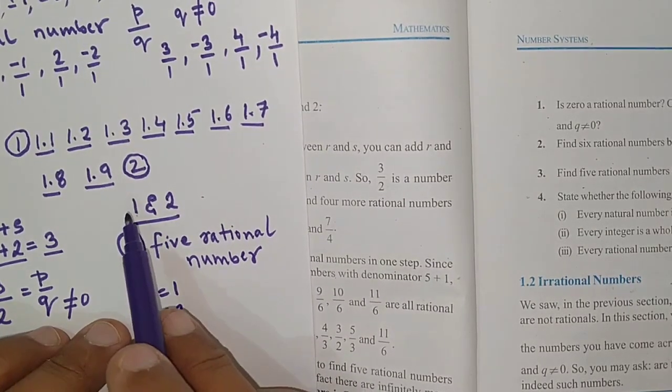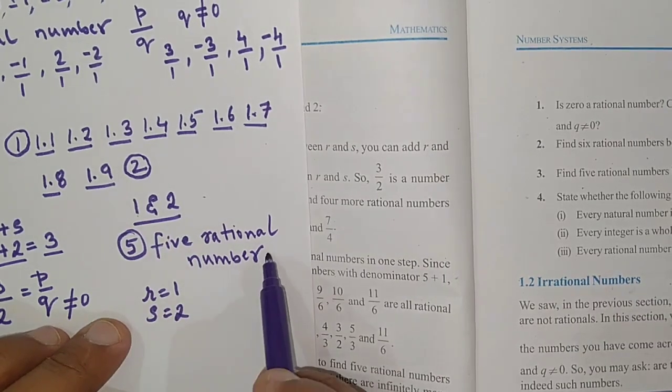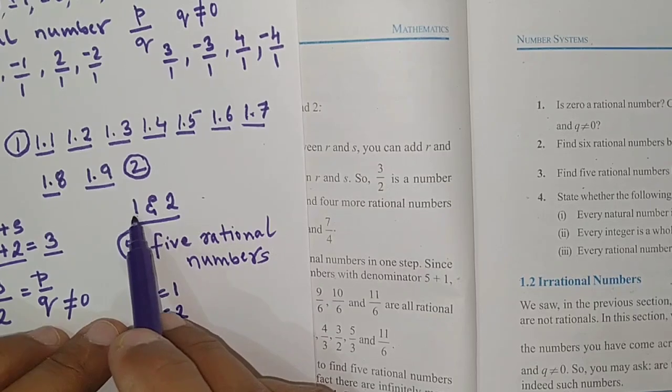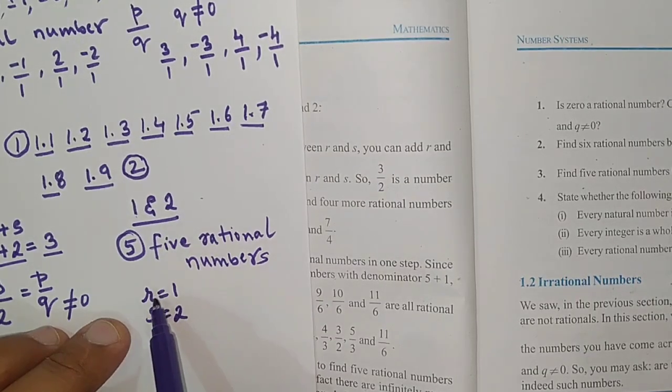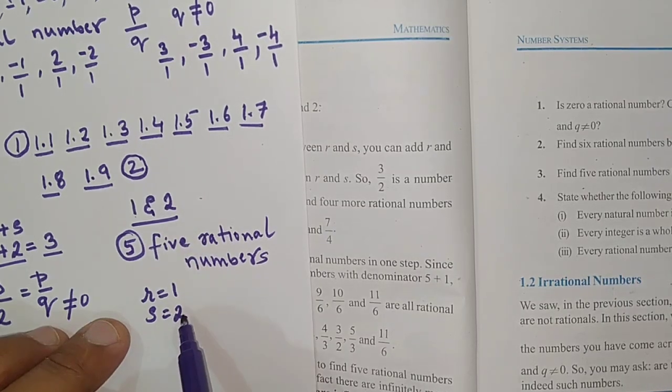So consider R is equal to 1 and S is equal to 2.